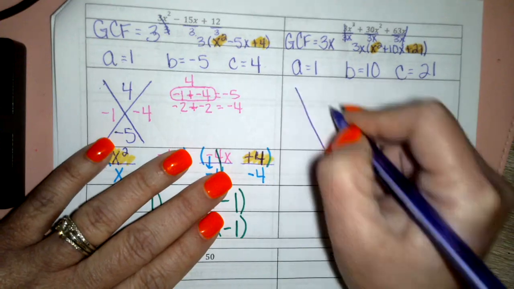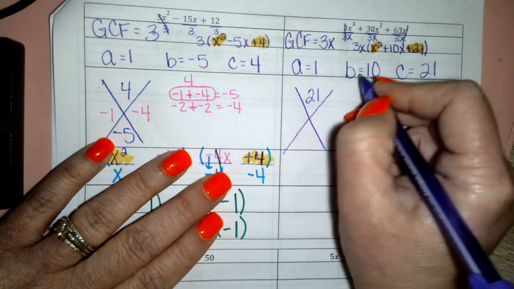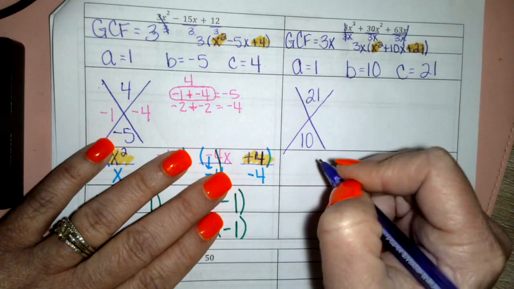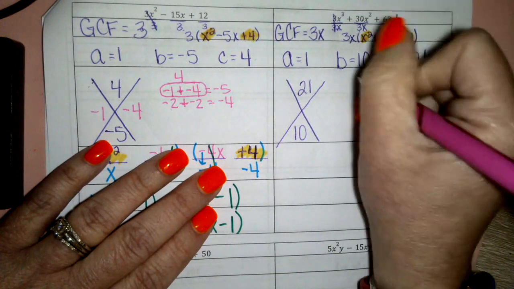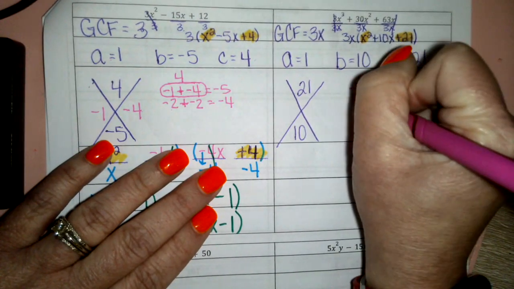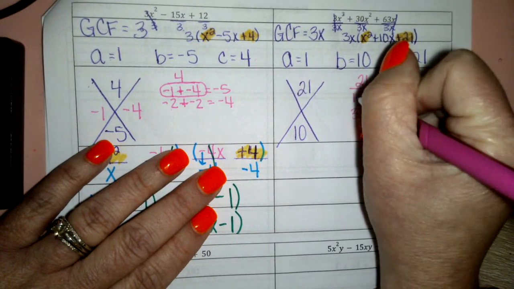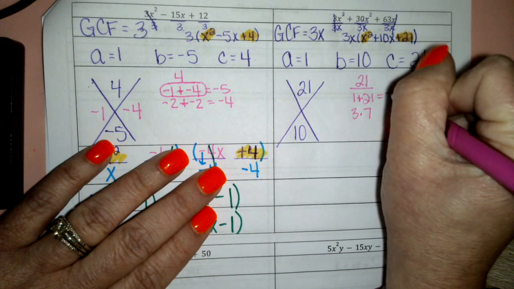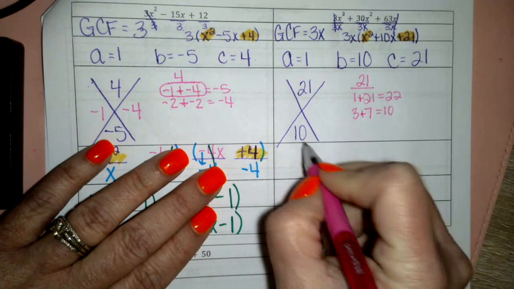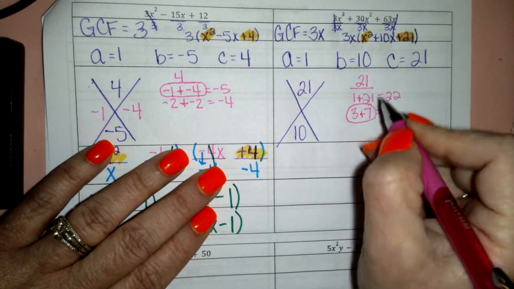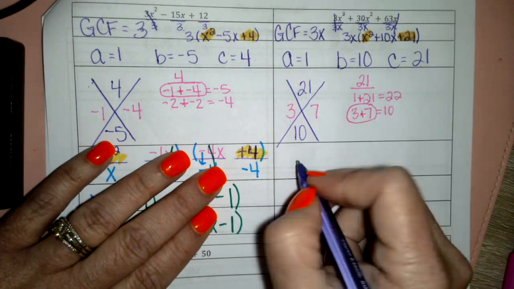I'm going to make my X now. A times C, 1 times 21 is 21. My B is 10. So my factors of 21 is 1 times 21 and 3 times 7. When I go to add those, 1 and 21 makes 22. 3 plus 7 is 10. That's the one that I needed, was 3 and 7. So next step is to expand.